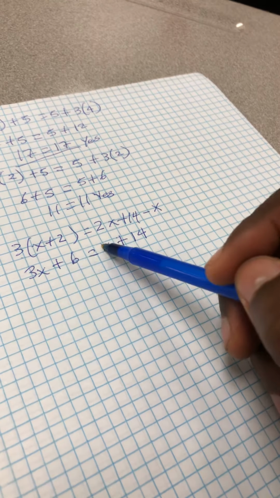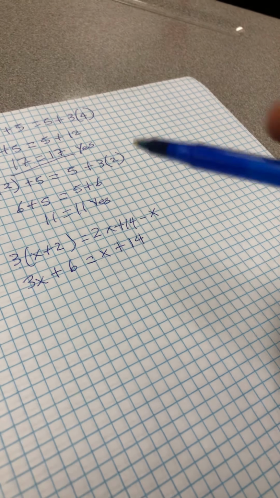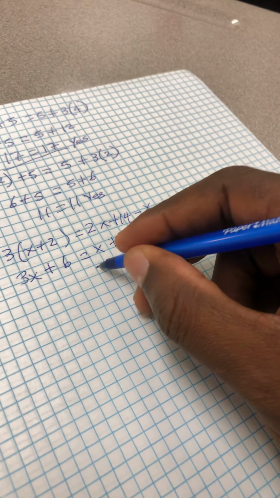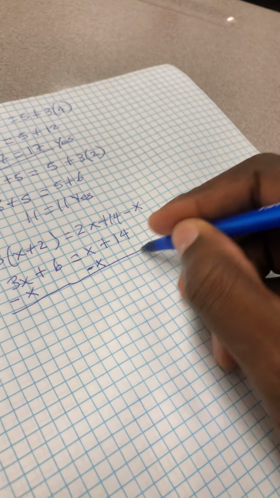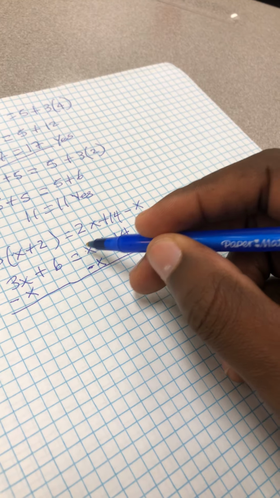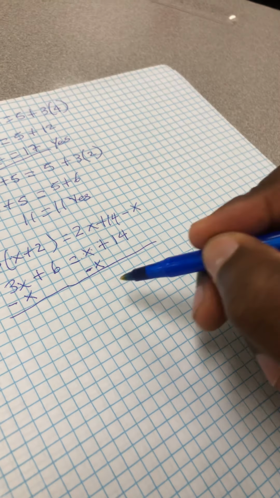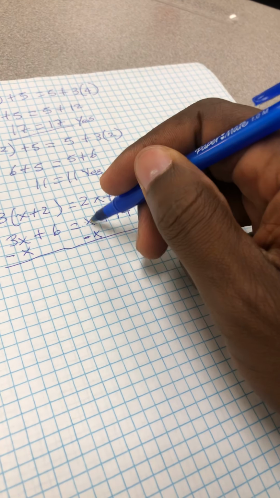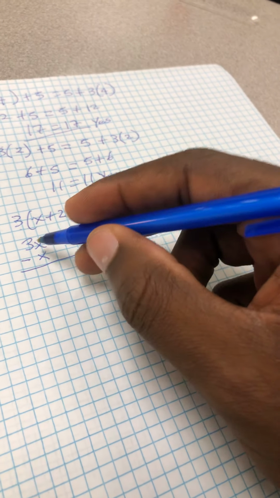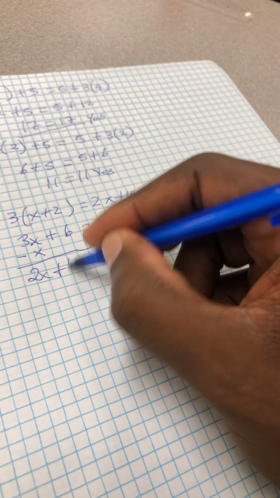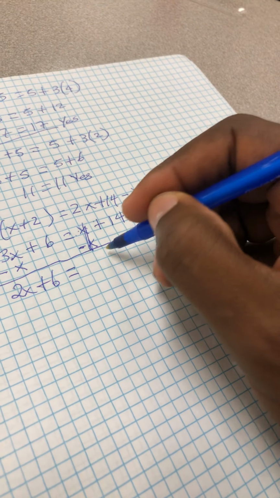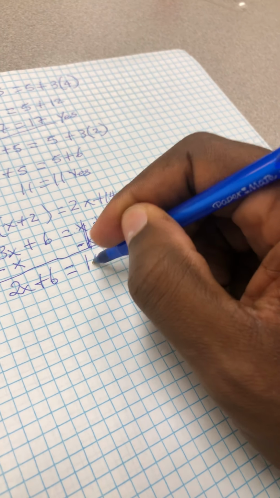Now you have 2 x's, but you're only solving for x, so you need to get rid of one of them. I like to get rid of the smaller one, so I'm not dealing with a negative number. This is a positive x. For me to get rid of this x, I need to subtract it. So that would be x minus x, which cancels out. So 3x minus 1x will give me 2x plus 6. I'm bringing down that 6. And all I have left on this right side is 14.